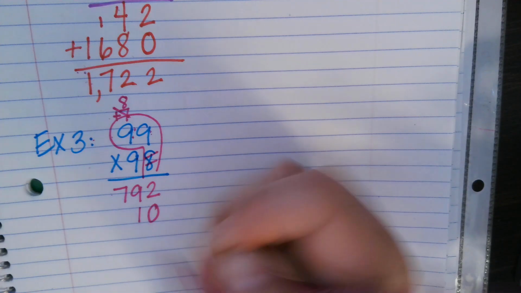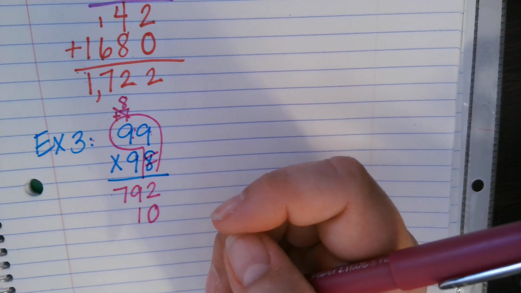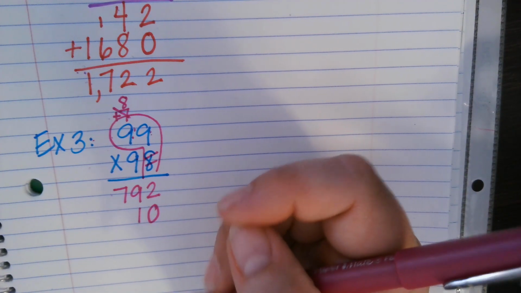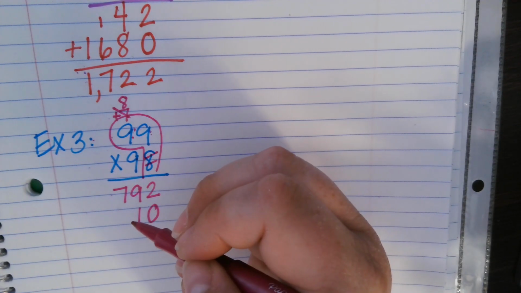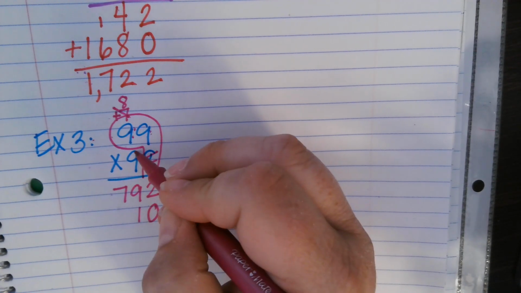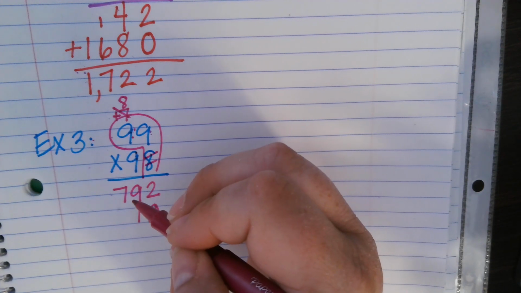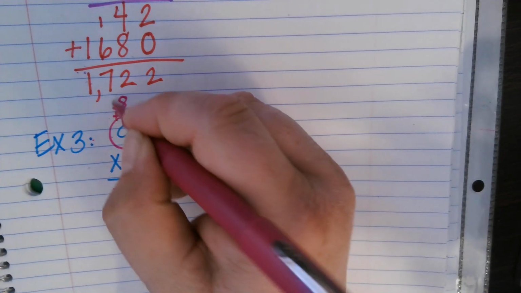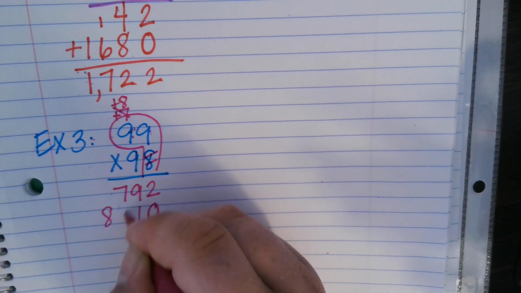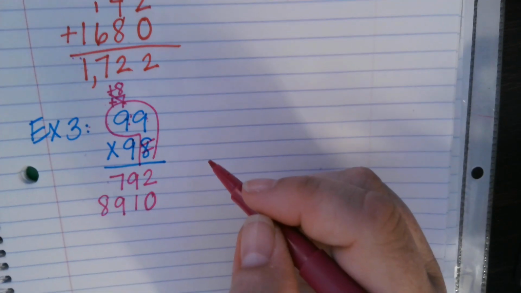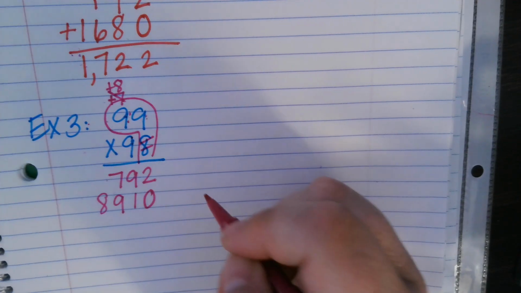Nice straight column. Well, straight-ish. Then I'm going to take 9 times the tens or the hundreds place. 9 times 9 here is 81 plus 8 gives me 89. I'm going to write that number down below because there's nowhere left to carry.